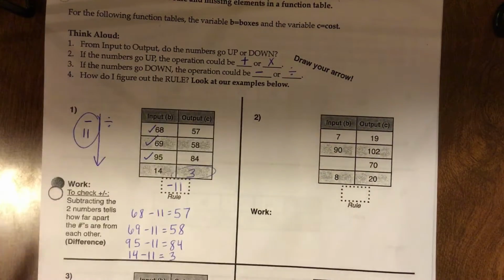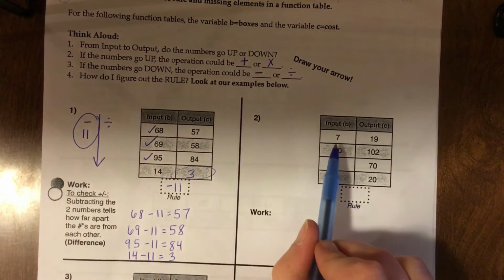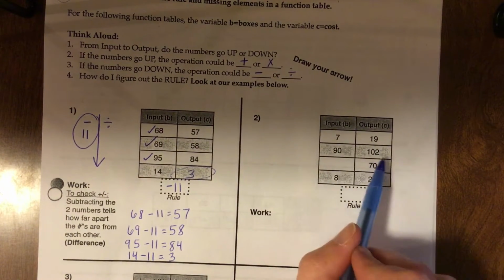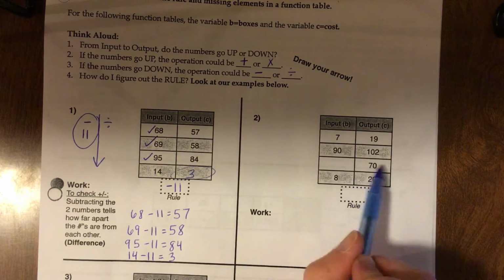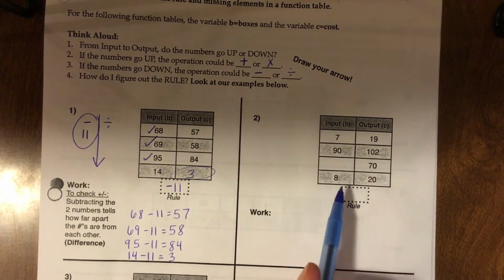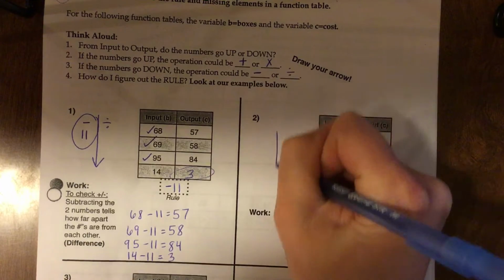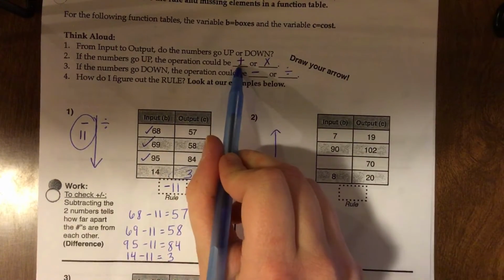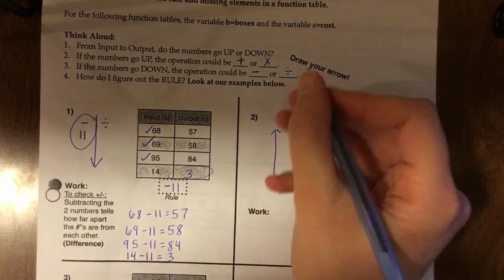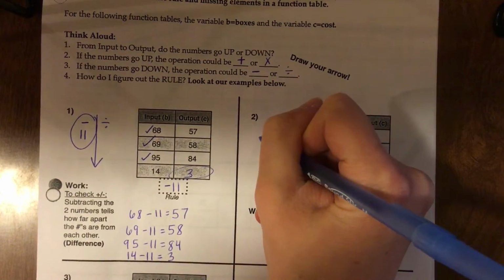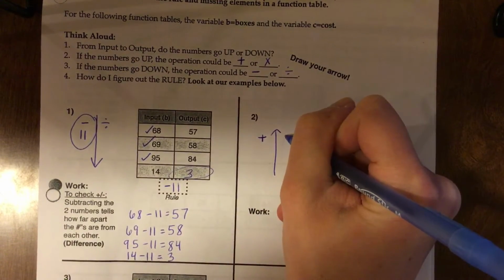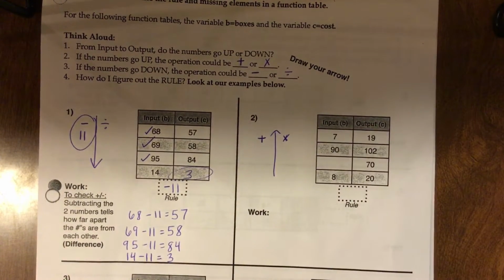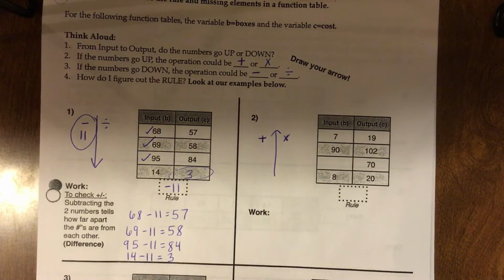First thing I do, from input to output, do the numbers go up or down? 7 to 19, up. 90 to 102, up. I have a blank here, so I can't check this. But 8 to 20, that's going up 2. So I'm going to draw my arrow going up. That means my operation could be addition or multiplication. So I'm going to put addition here, and multiplication here. And then I'm going to decide which one I want to check.